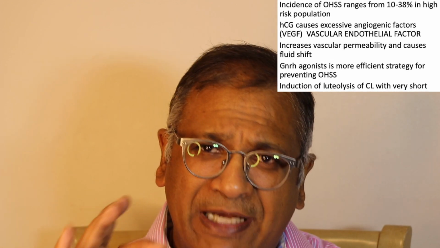It increases vascular permeability and causes fluid shift. The GnRH agonists are far more efficient in preventing ovarian hyperstimulation syndrome, and I'll say almost get the incidence down to less than 1%.